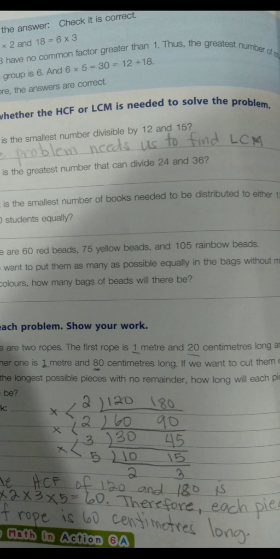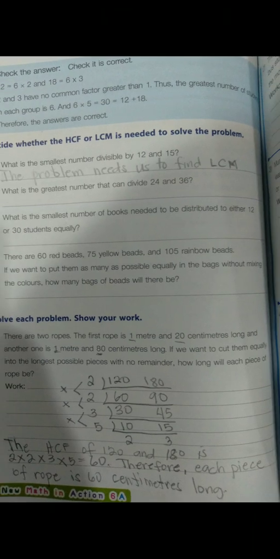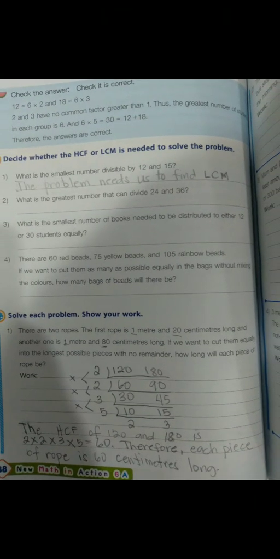If we want to cut them equally into the longest possible pieces with no remainder, how long will each piece of rope be?